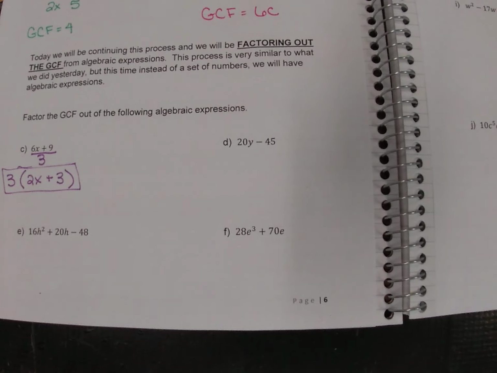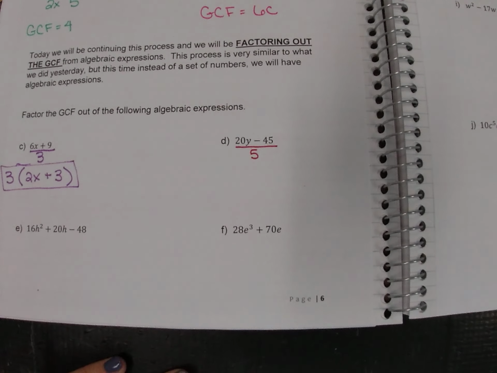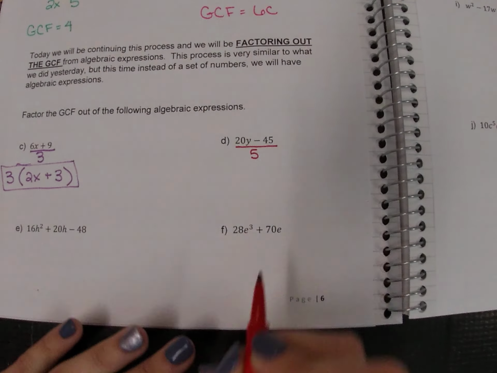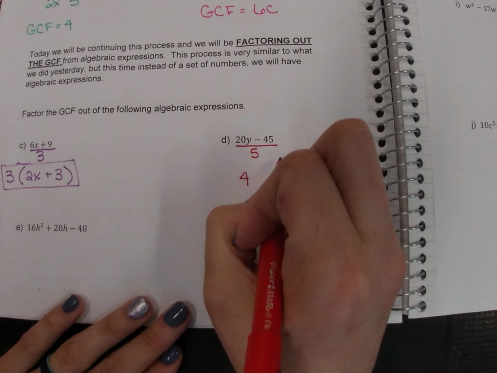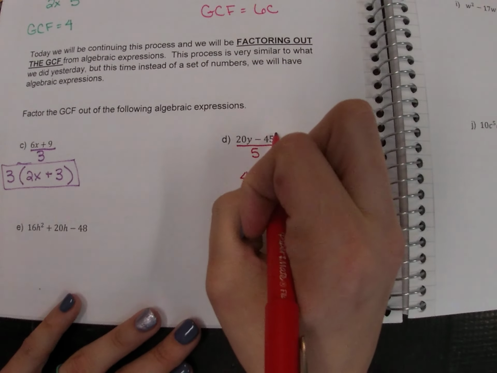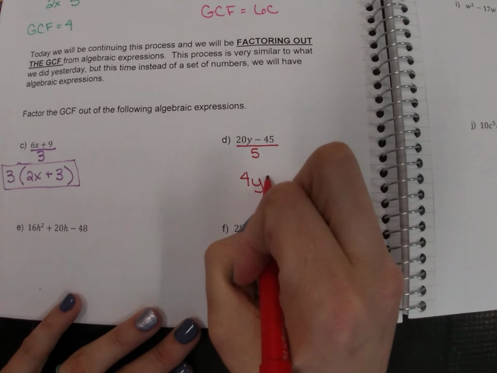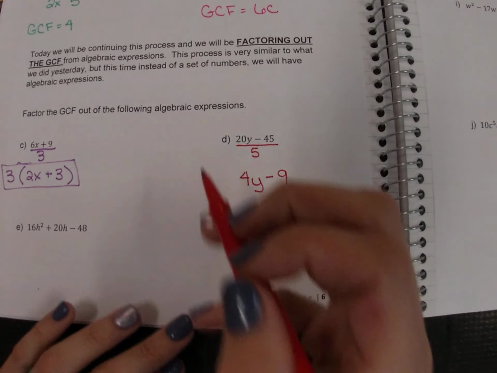So if we look at our next example, and we want to think of a number that will go into 20 that will also go into 45. These are both divisible by 5. So 20 divided by 5 gives us a 4. They don't both have the y, so I'm not dividing by a y. My y is left over. And 45 divided by 5 is 9. Now I ask myself, what goes into 4 that also goes into 9? That is just a 1, which means I have my GCF out.